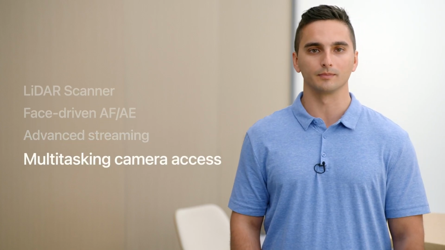I'll begin with how to stream depth from LiDAR scanners using AV Foundation. Next, I'll look at how your app will receive improved face rendering with face-driven autofocus and autoexposure. Then, I'll take you through advanced AV Capture session streaming configurations. And lastly, I'll show you how your app will be able to use the camera while multitasking.